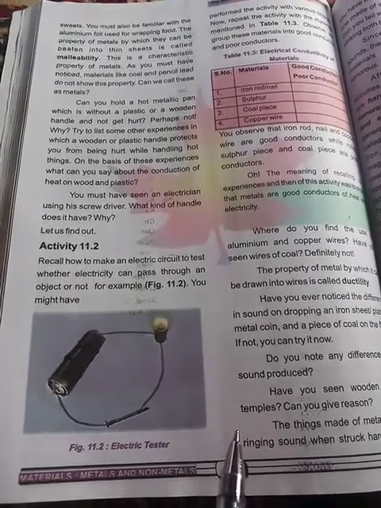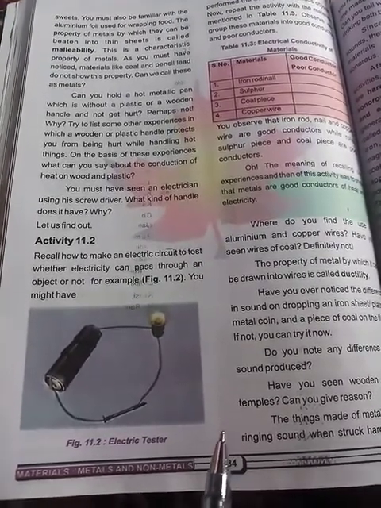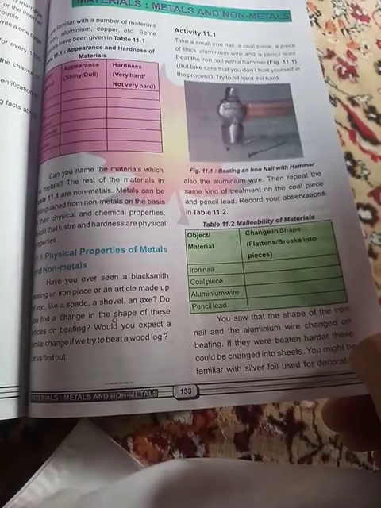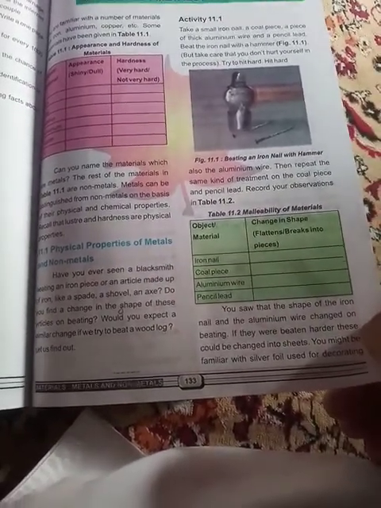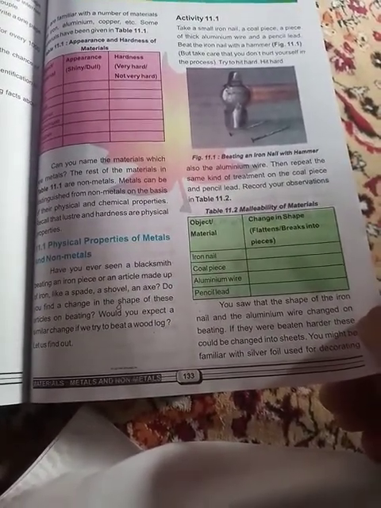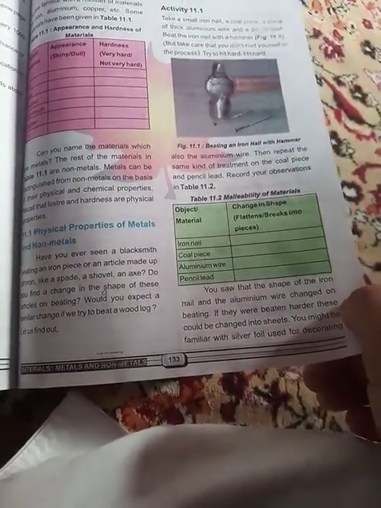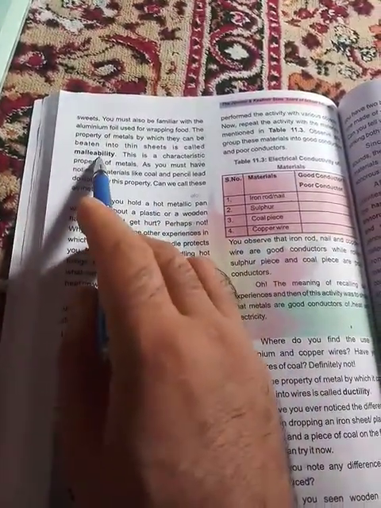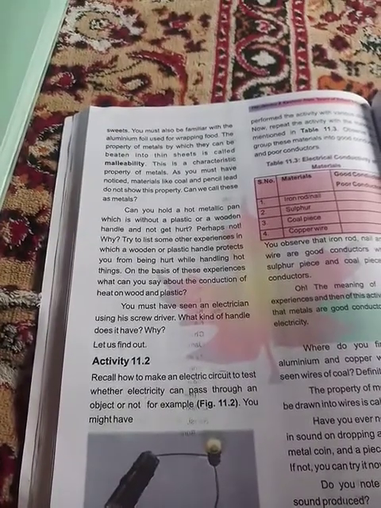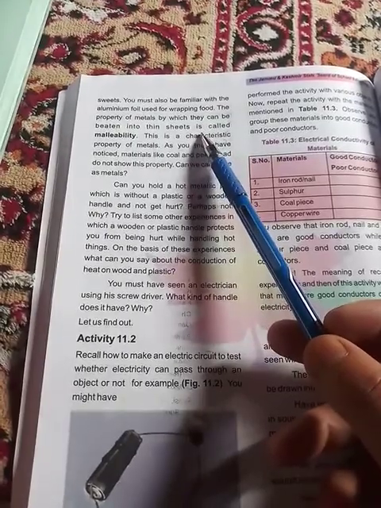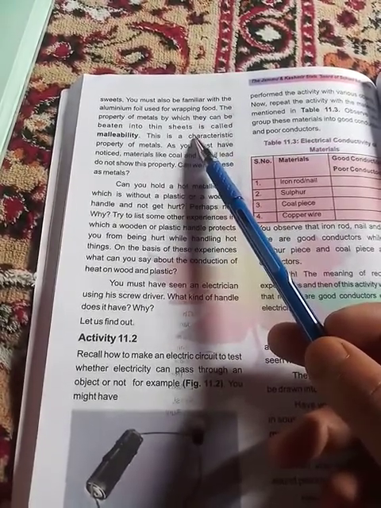Dear students, we discussed some of the properties of metals. In the previous video, we discussed that metals are very hard, and these metals can be changed into sheets. This property of metal is called malleability. Malleability is the process by which metals are beaten into thin sheets when we hammer them.